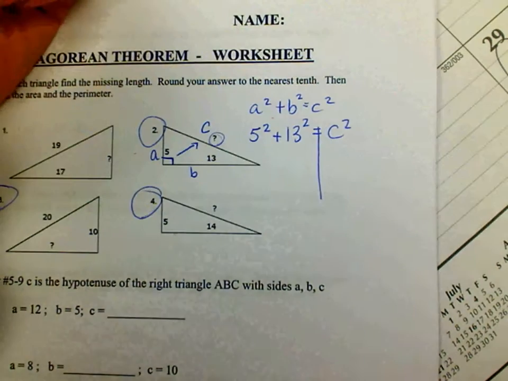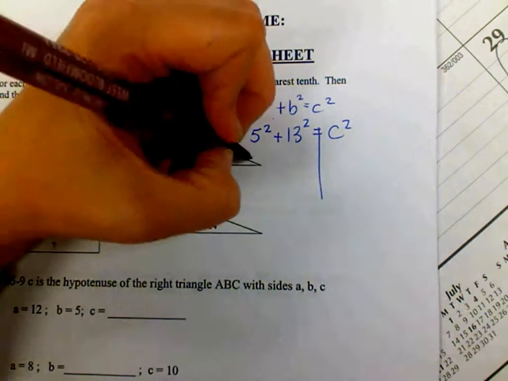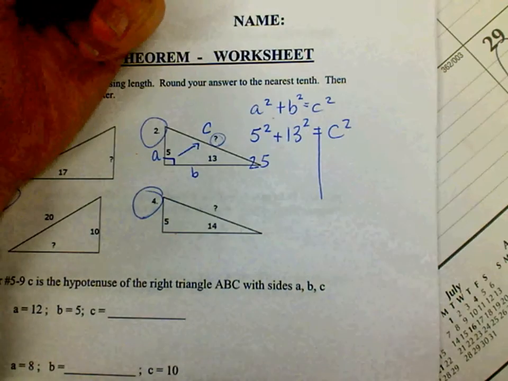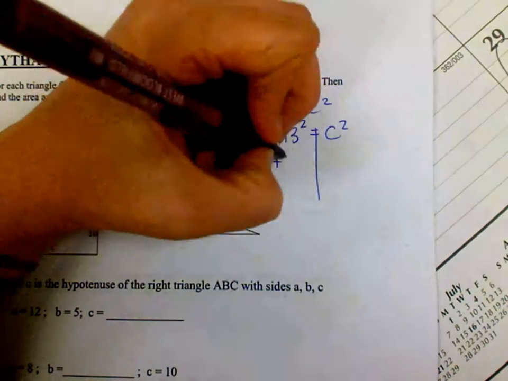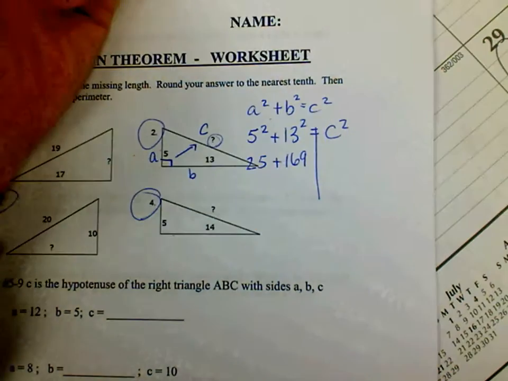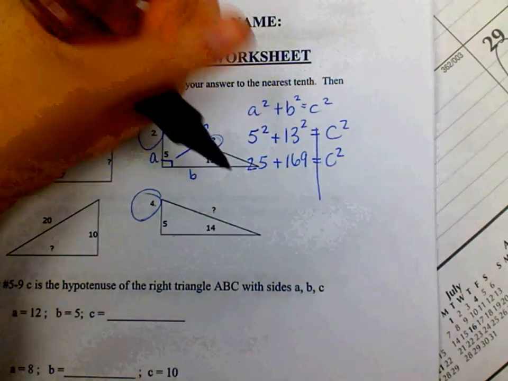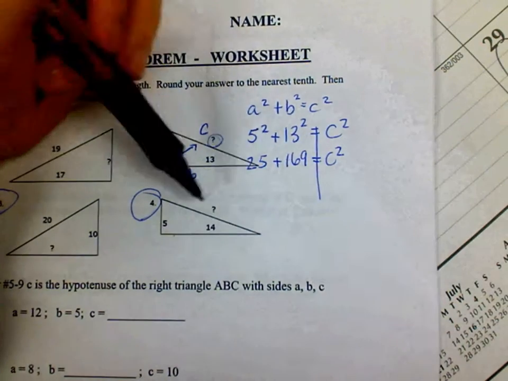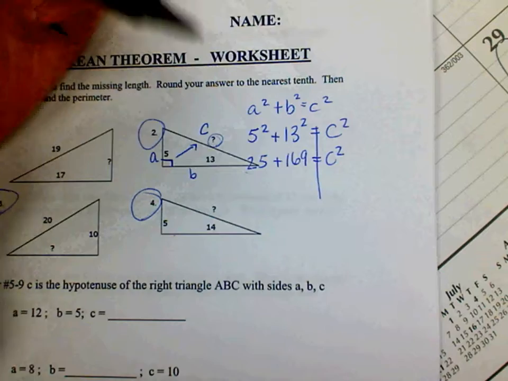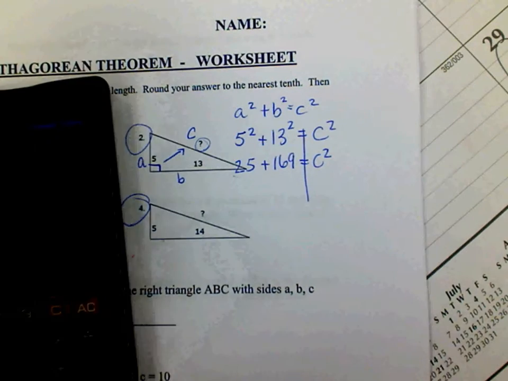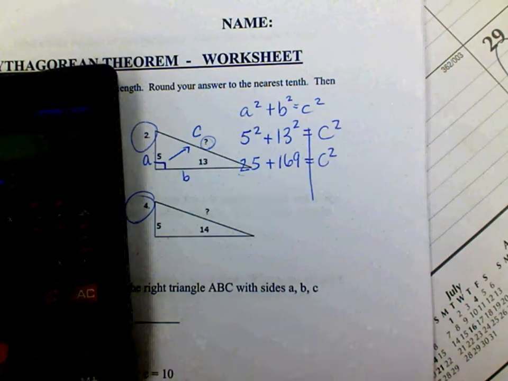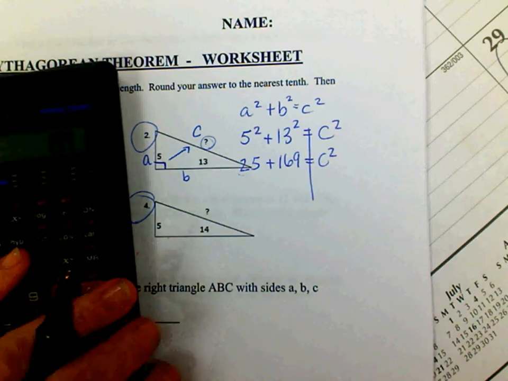Alright, then the next thing you do is square the numbers. 5 squared is 25. And 13 squared is 169. That's the next thing. So after that, when you're looking for the hypotenuse, you add the two numbers together. So 25 plus 169 is 194.